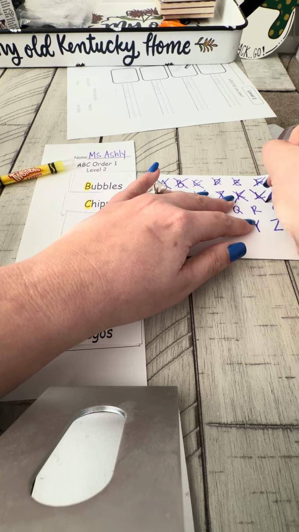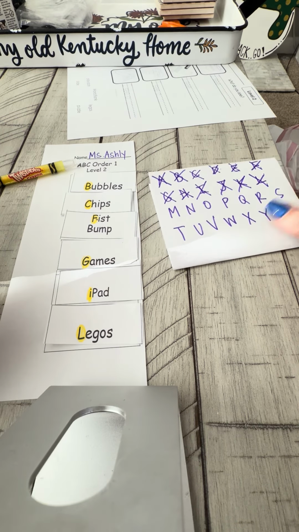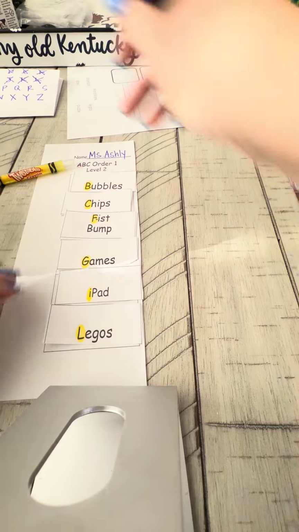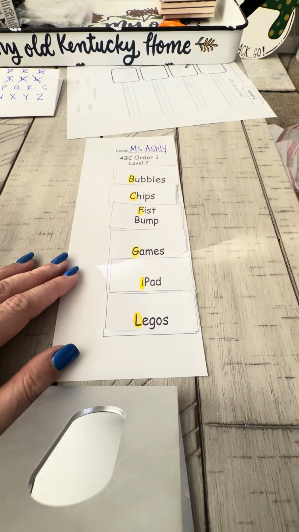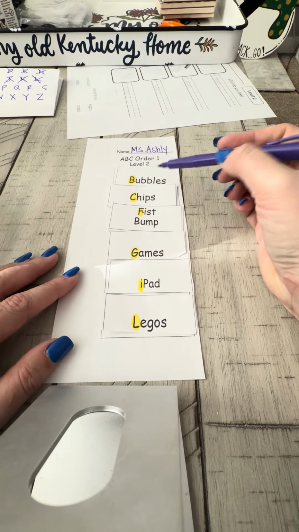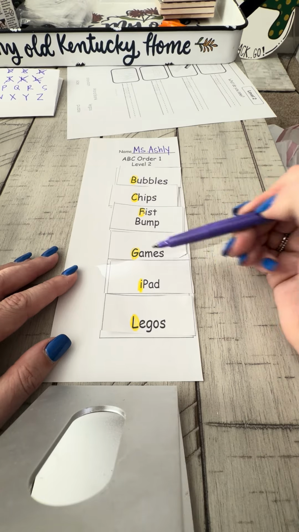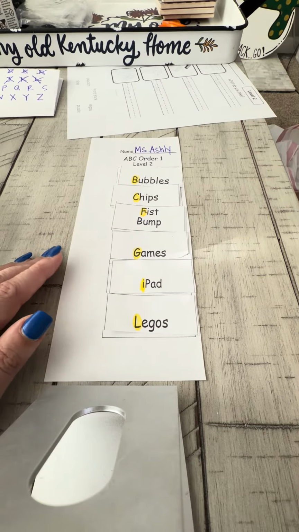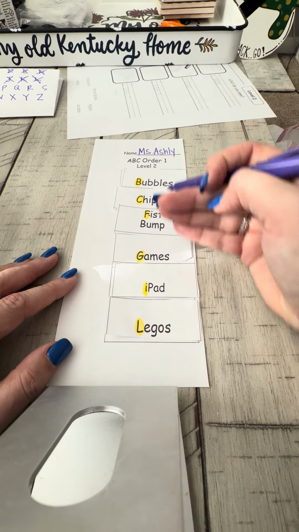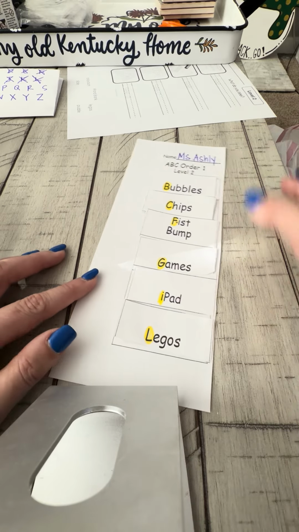All right, pretty simple. We knocked that out in the first half of the alphabet. So there is what our list should look like in ABC order: bubbles, chips, fist bump, games, iPad, Legos. All right, so that is what our finished product should look like.